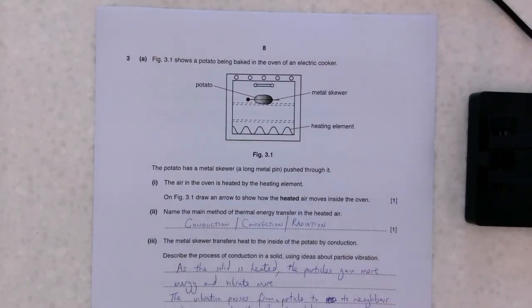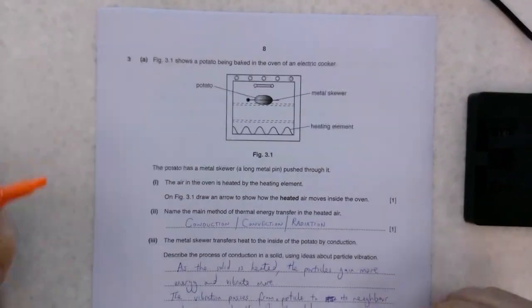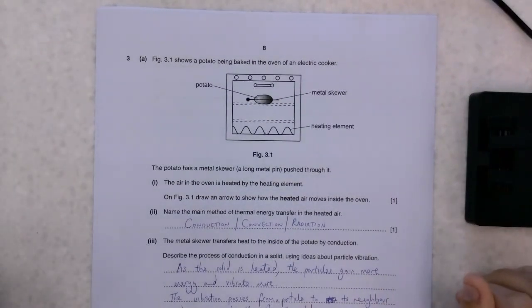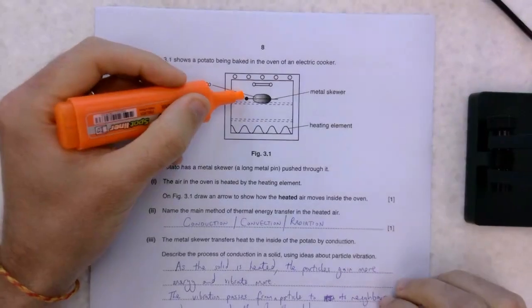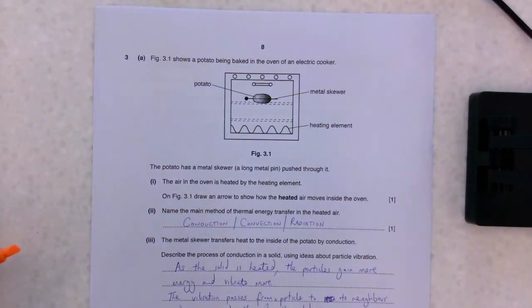Okay, so this is an explainer for question 3 on the winter 2019 paper. First question is about heating. I do encourage you always to look at the diagram, because they do deliberately try and persuade some answers out of you. We've got our potato here being cooked using a metal skewer and a heating element.